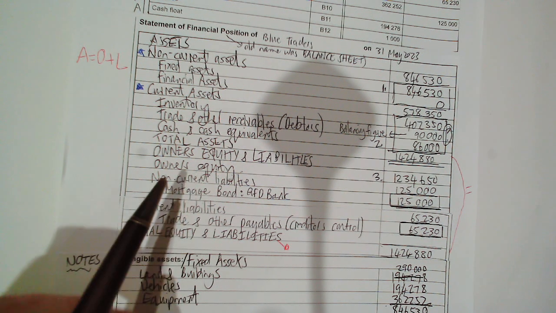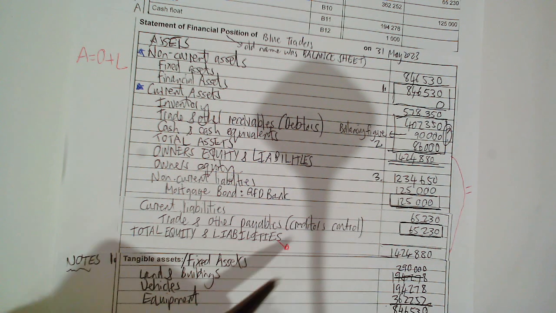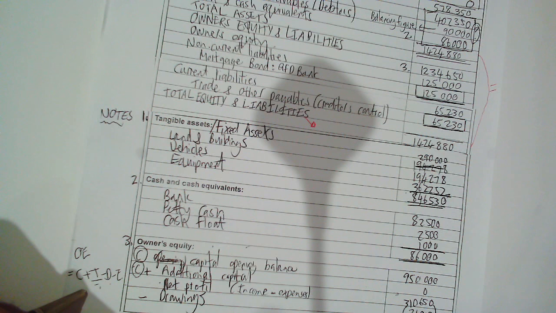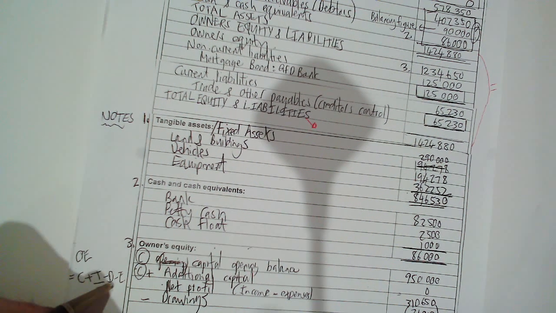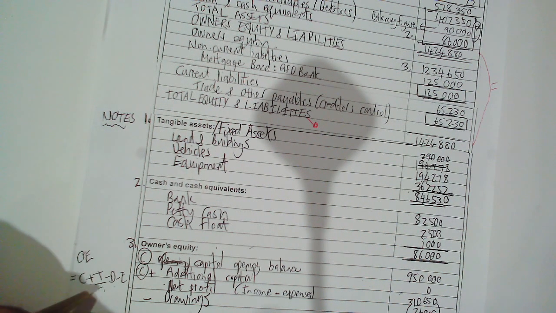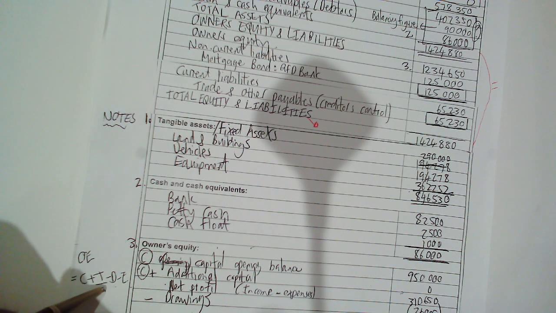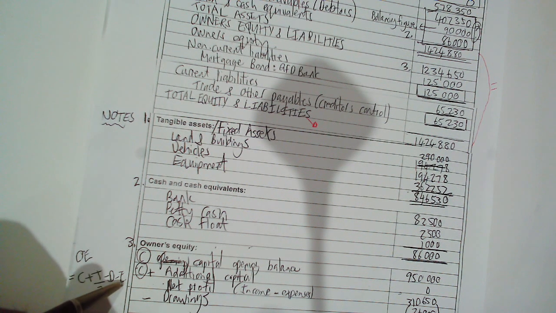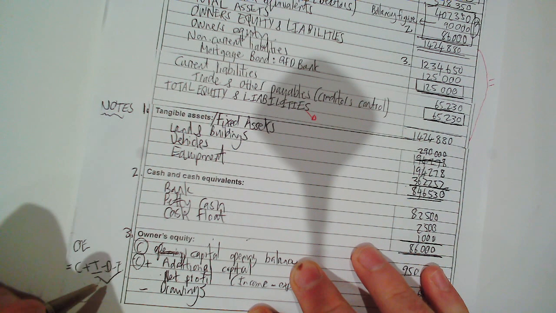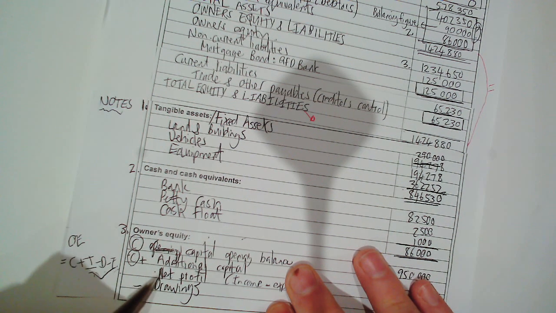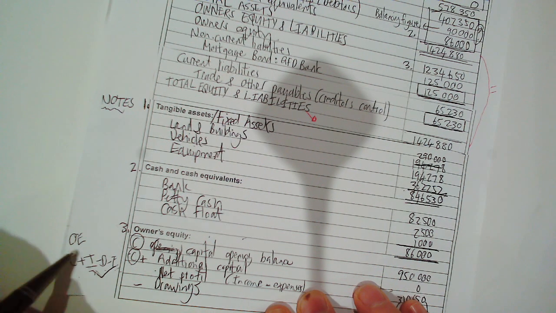Okay, to work out your owner's equity, you've got a note. Now normally the formula for owner's equity is C plus I minus D minus E, capital plus income minus drawings minus expenses. The income and expenses we've done in the statement of comprehensive income, and we got a final total there, which is my net profit. I'm going to show you where we use this in the owner's equity just now. The only other two items are capital and drawings.